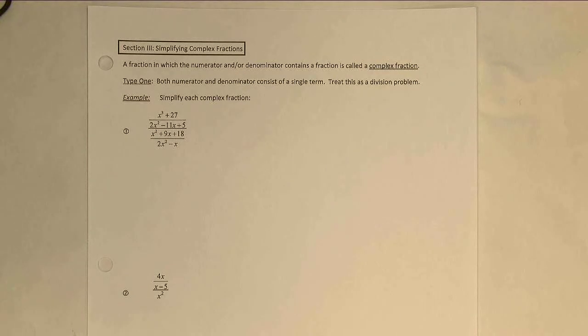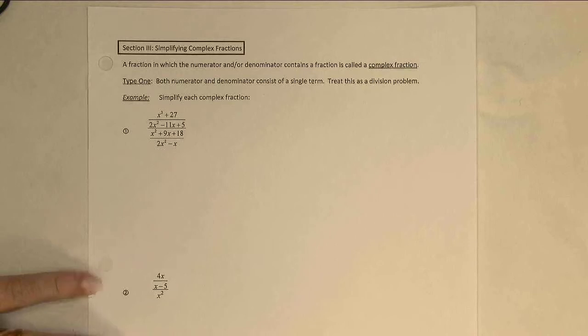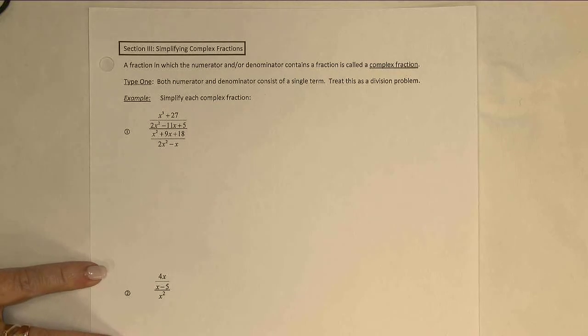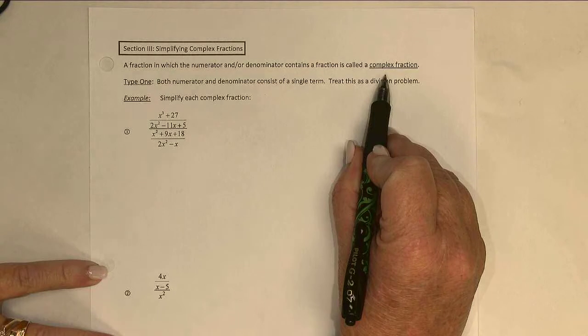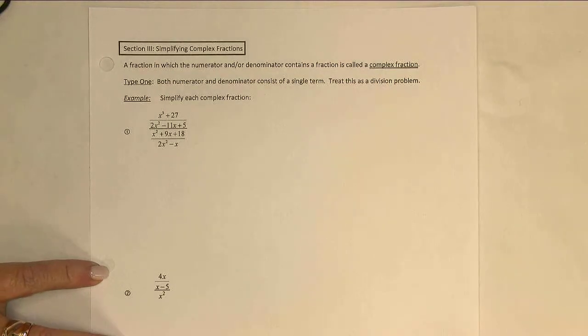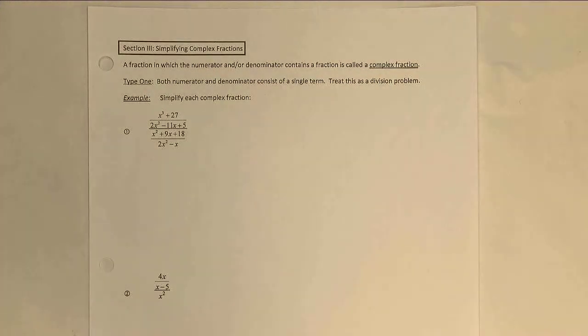This is section 3.3, part C. Continuing to do operations with algebraic fractions, this part is going to look at what we call a complex fraction, which simply means that you've got smaller fractions within a larger fraction.